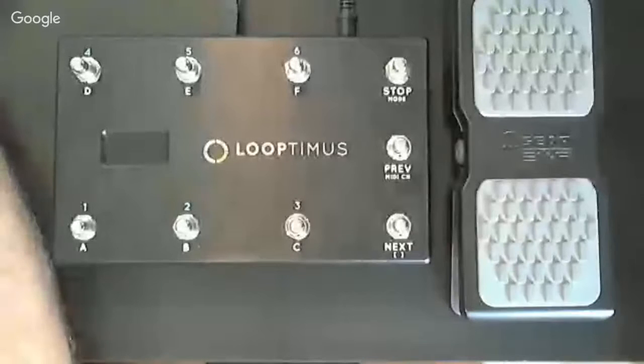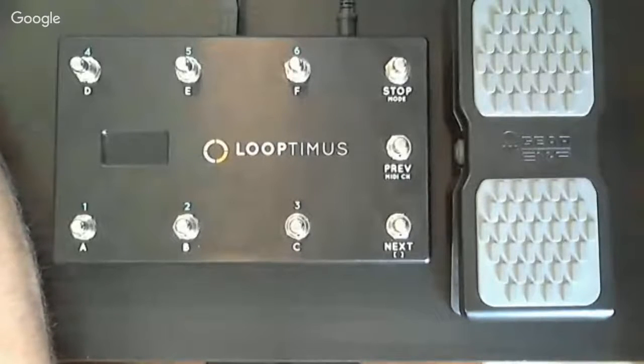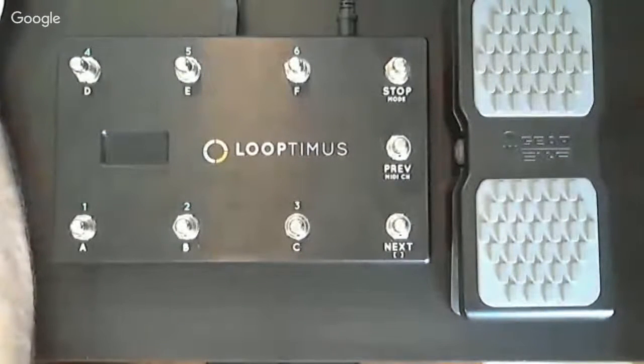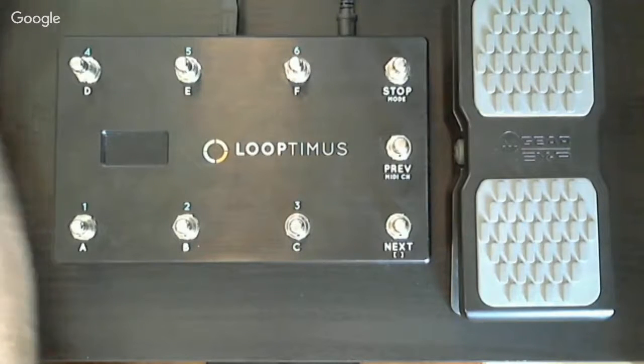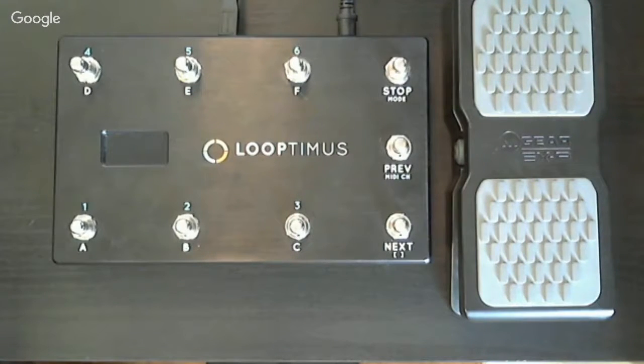Now what's going on is that it's bringing up this section name to choose it. And so what we have now is we're going to turn the chorus, we're going to delete the section.